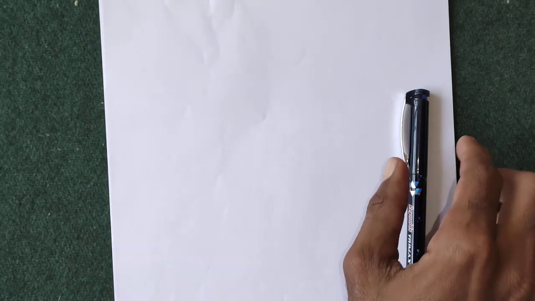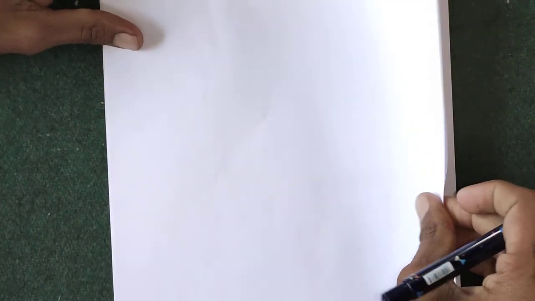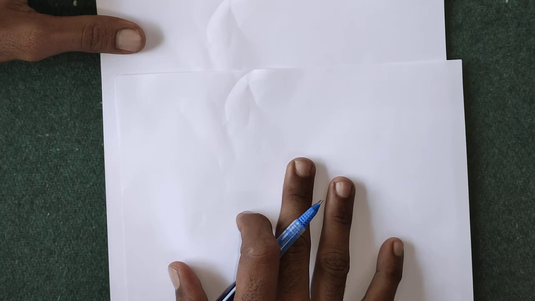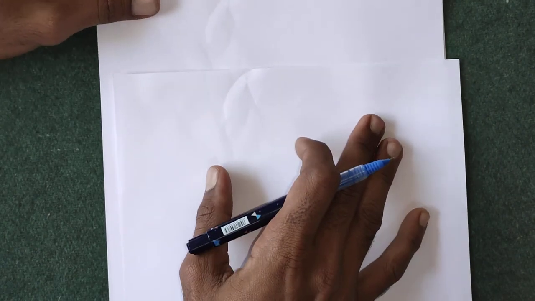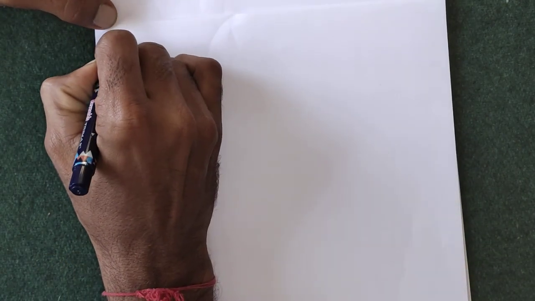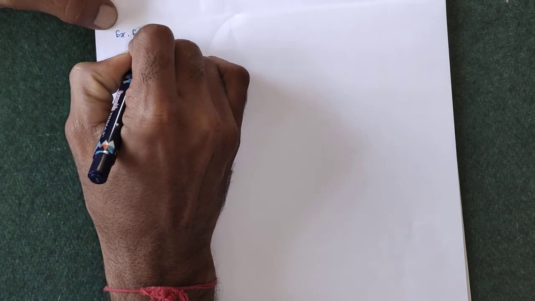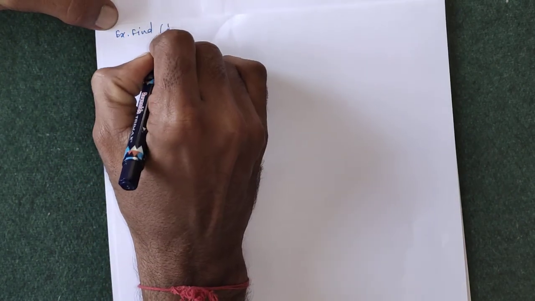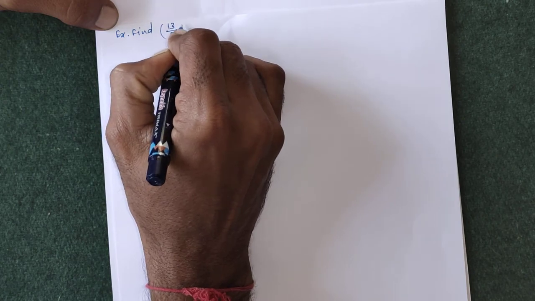Today we are going to discuss some examples. First example, find the Legendre symbol. We are going to discuss examples on the previous topic, that is quadratic reciprocity law and the theorem before that. So first example is find the Legendre symbol of 13 and 5.